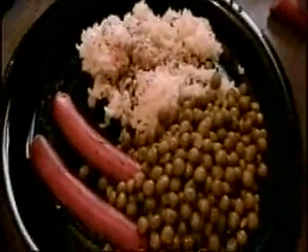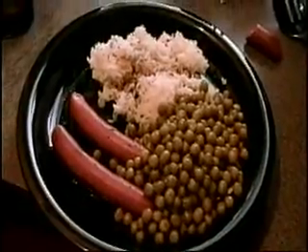June 24. Fasted until 5 o'clock, and I don't ever want to go off of it again. Vegetarian hot dogs, rice with soy sauce, and green peas.